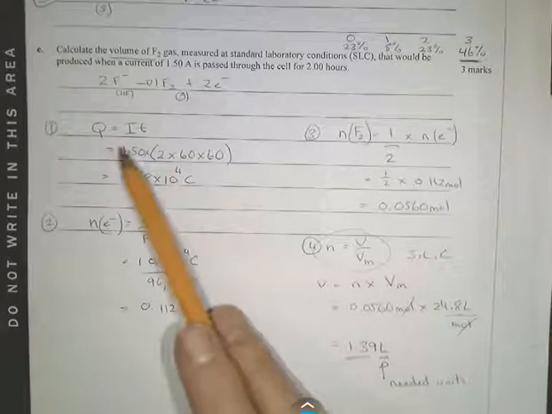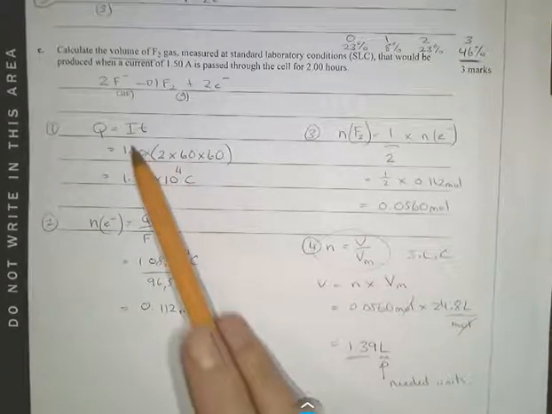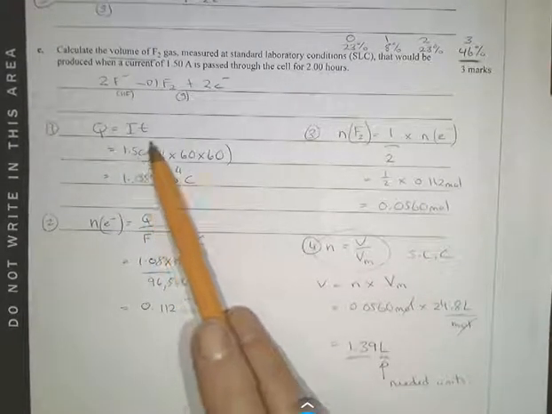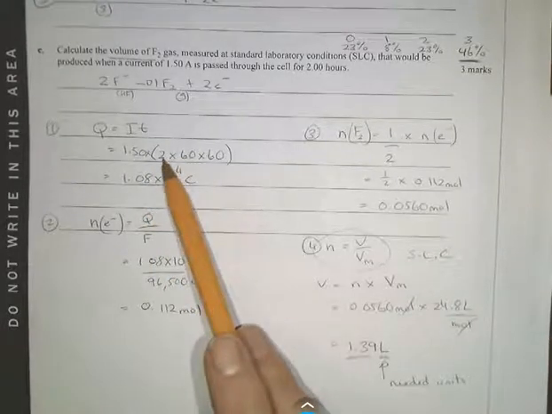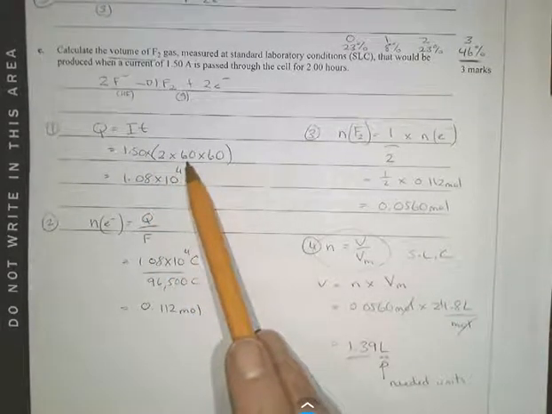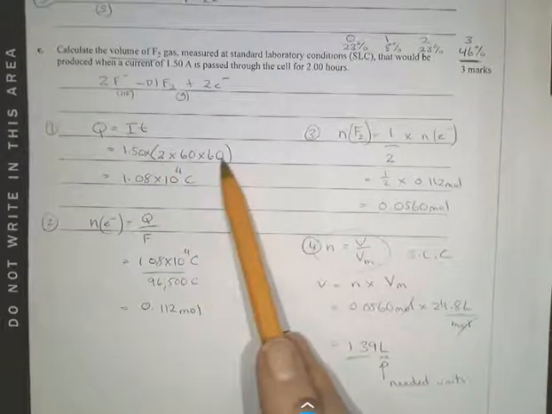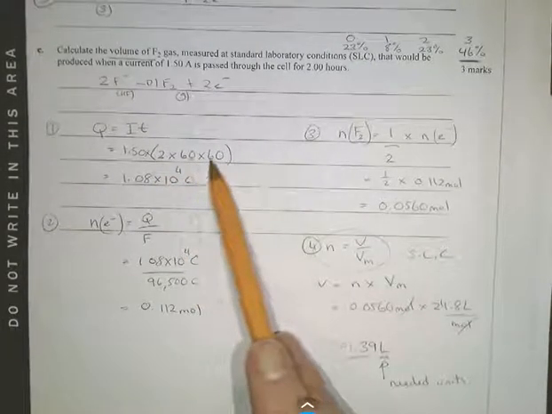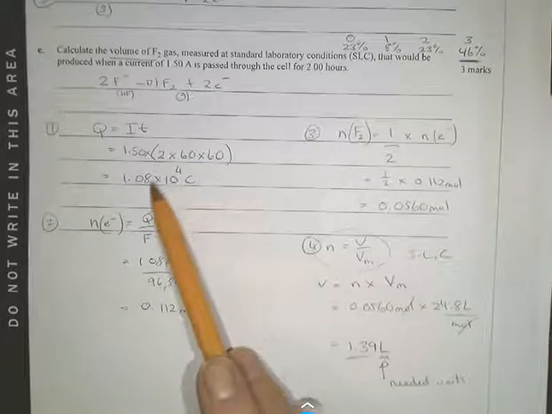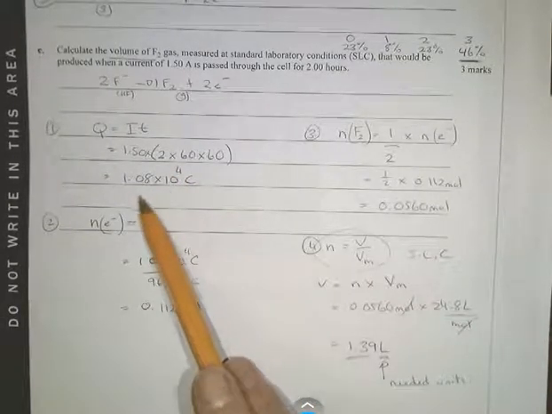Presumably you all know how to do this. Q equals IT, so the current in amps. Your time must be in seconds, so you've got 2 hours. There's 60 minutes in each hour, and there's 60 seconds in each minute, so 60 lots of 60. 3 significant figures.